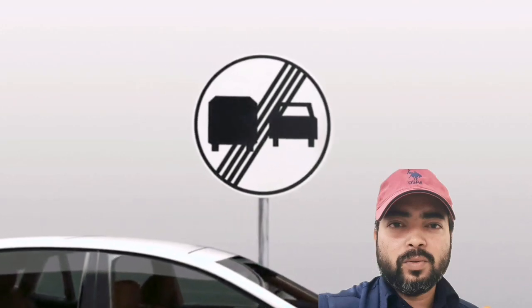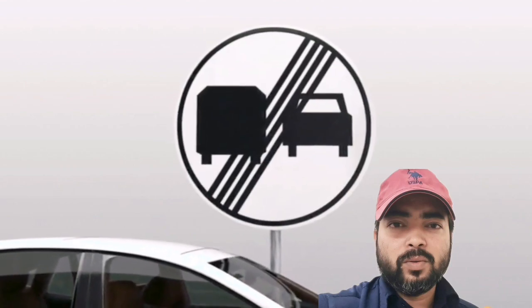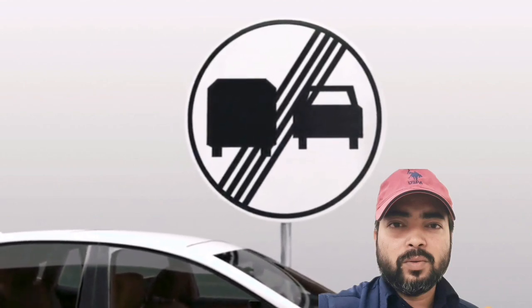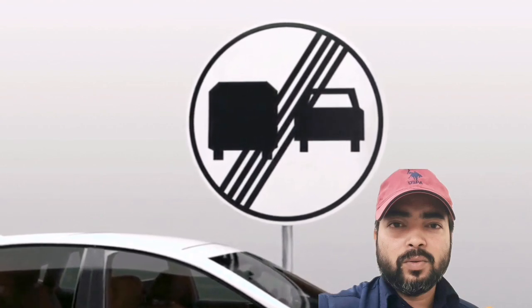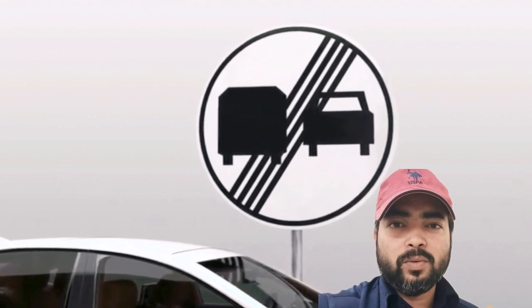End of no overtaking sign for trucks. It is a circular sign with white background and black frame. Contains a picture of a car and a truck in black color and inclined diagonals. Indicates end of no overtaking area for trucks.